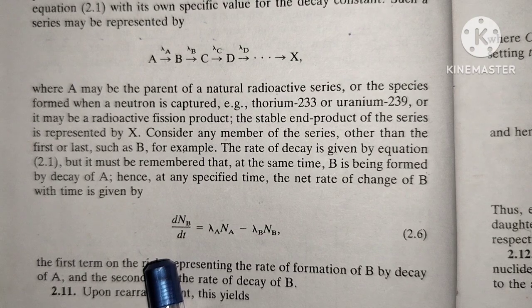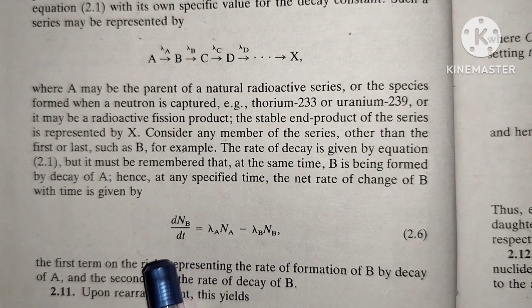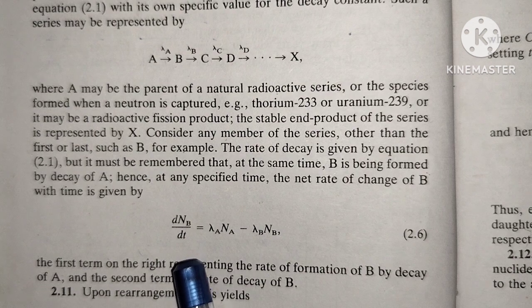In secular equilibrium, NB, the number of daughter nuclides at time t, remains constant after some time t. So dNB by dt becomes 0.